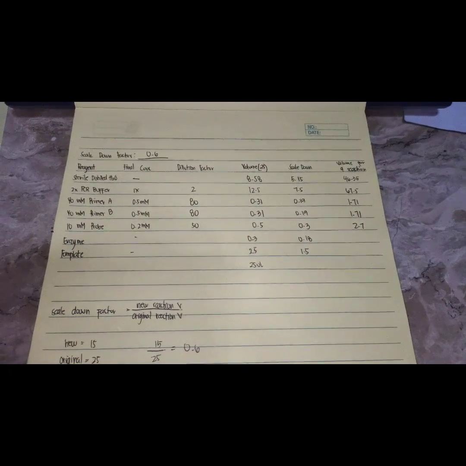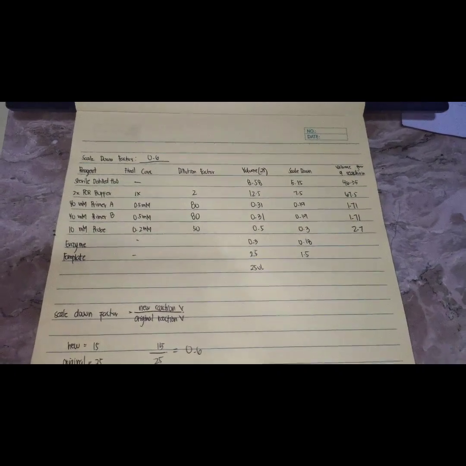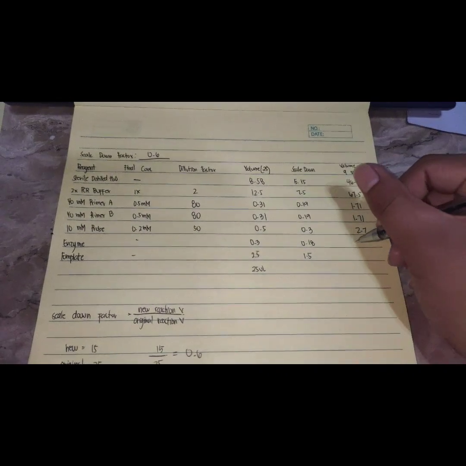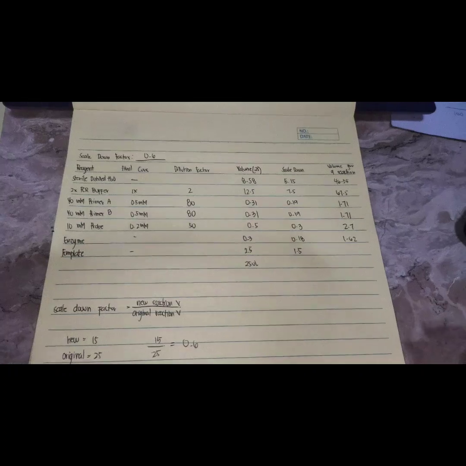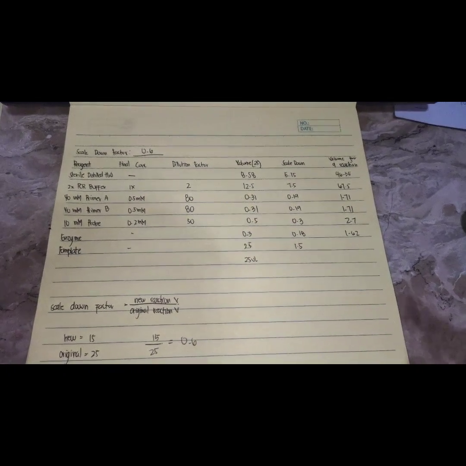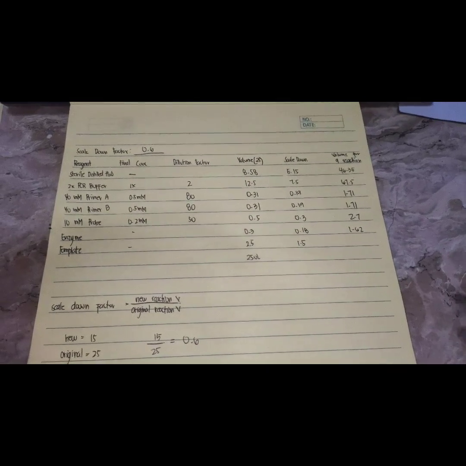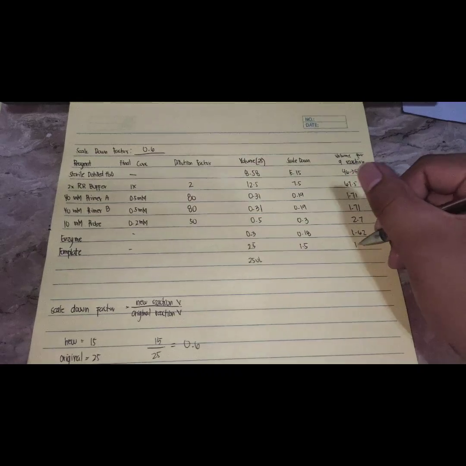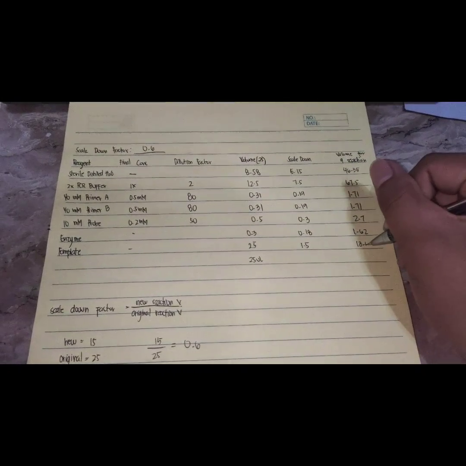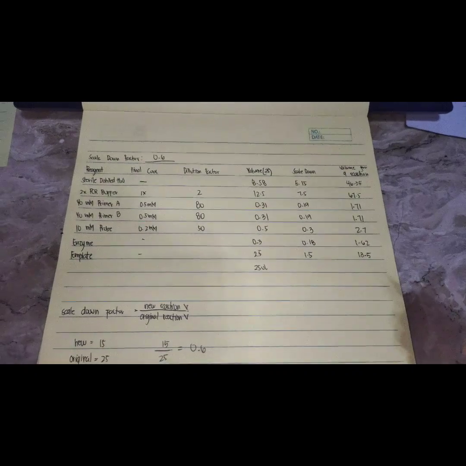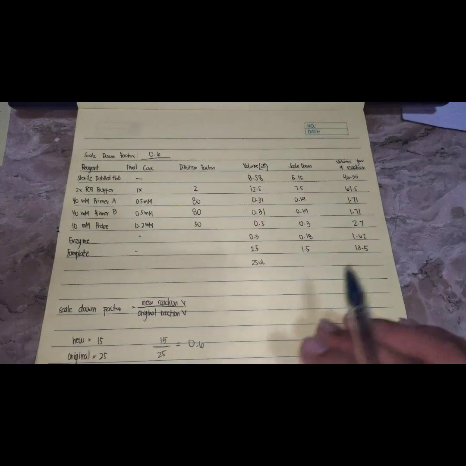Next is our enzyme, which is 0.18 times 9 is equals to 1.62. Next is our template, which is 1.5 times 9 is equals to 13.5. And that's it. We complete the first table.